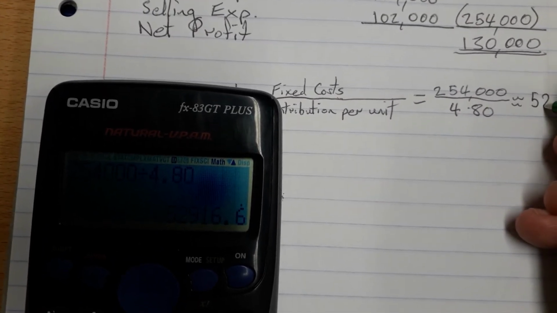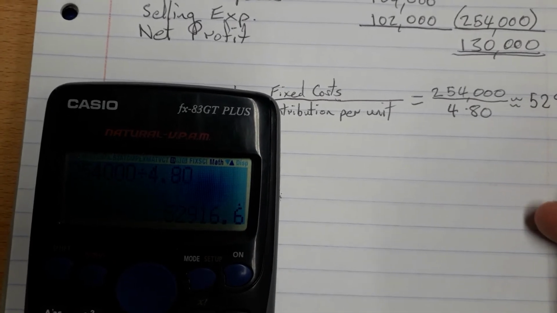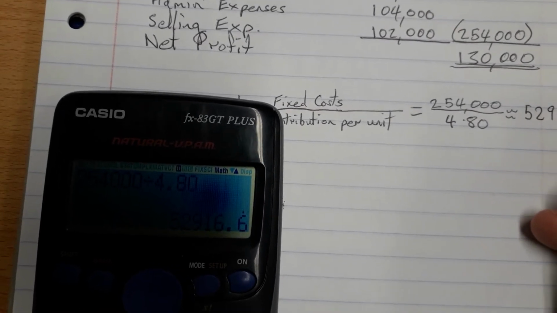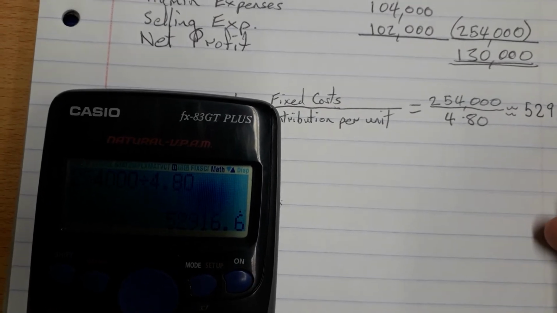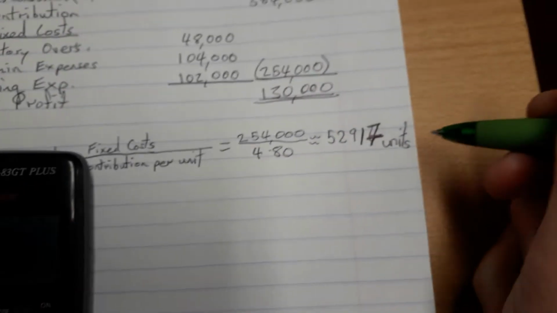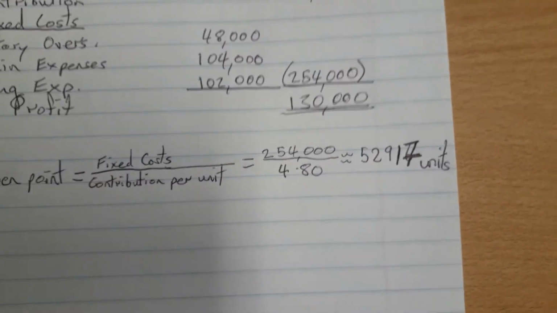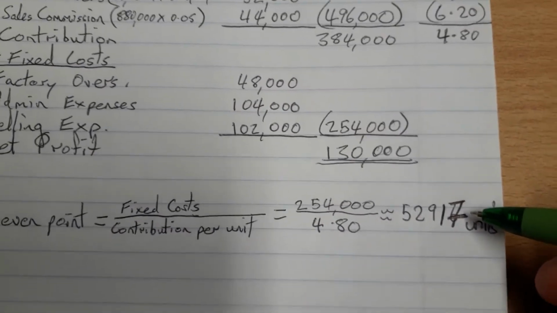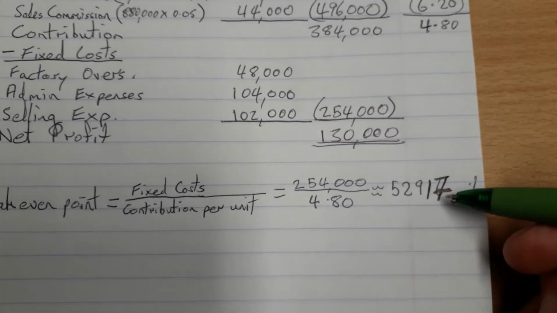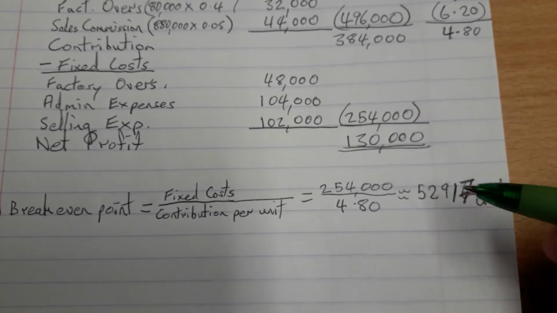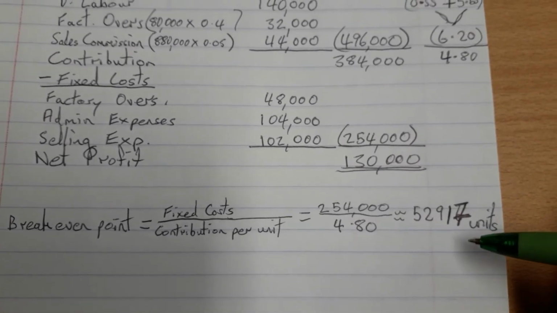So 52,916.6, so 52,917 units. So we always put in our unit of measure, which in this case is units, and we round off to the nearest unit. But we don't round mathematically to the nearest unit. In this case, when we're calculating the break-even point, we always round up.